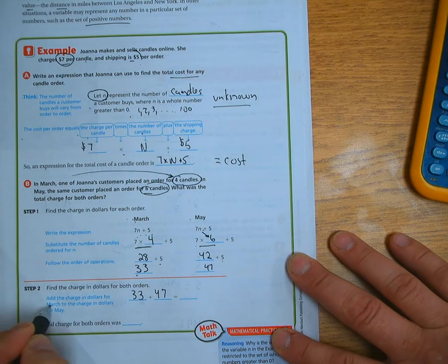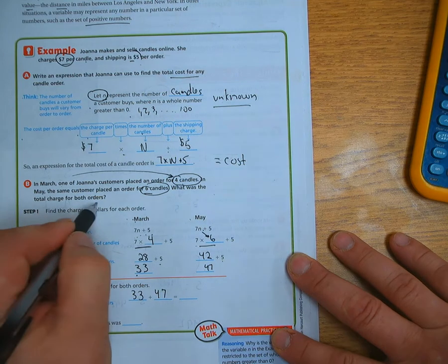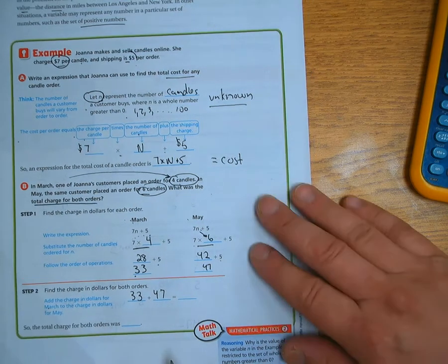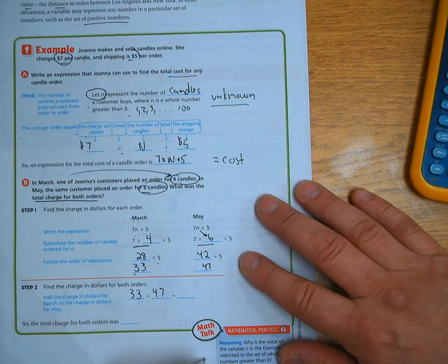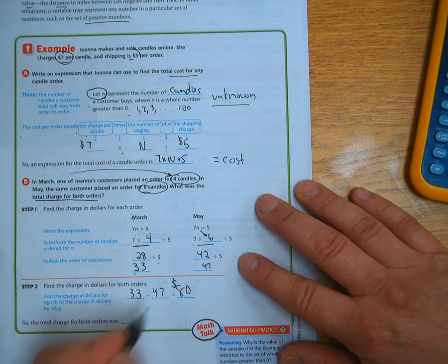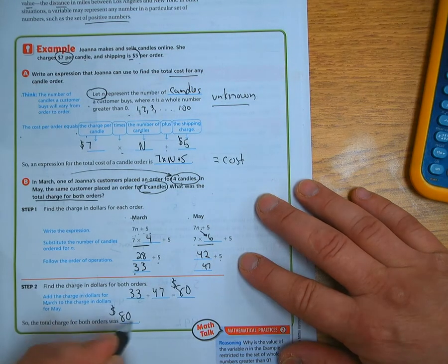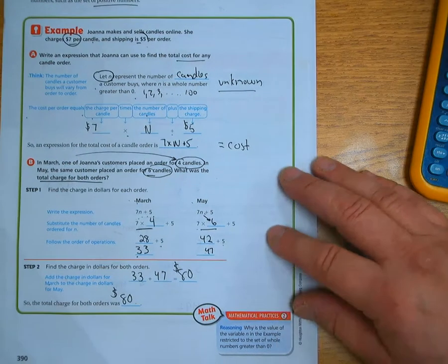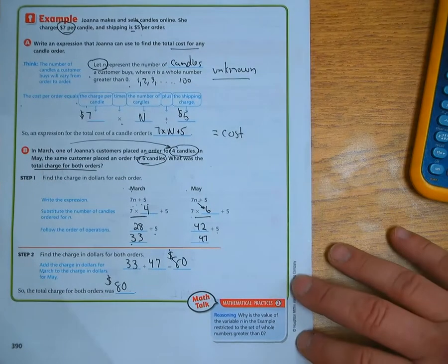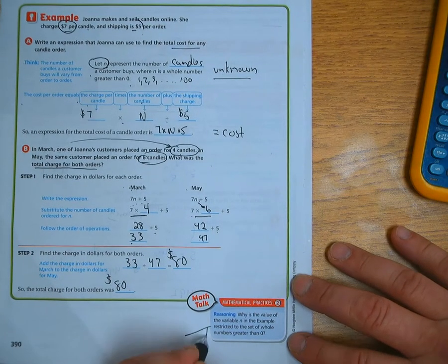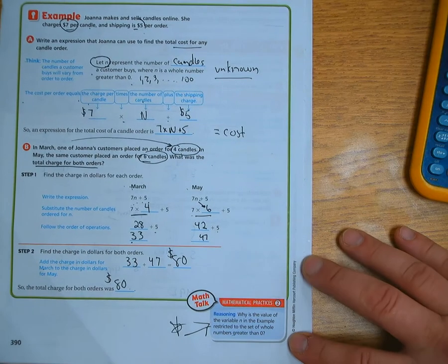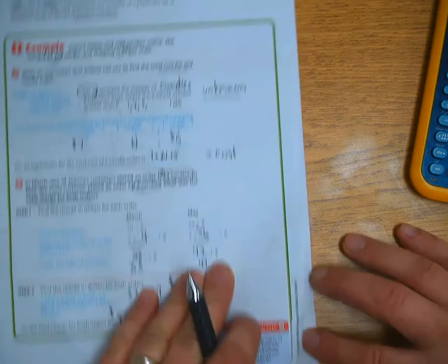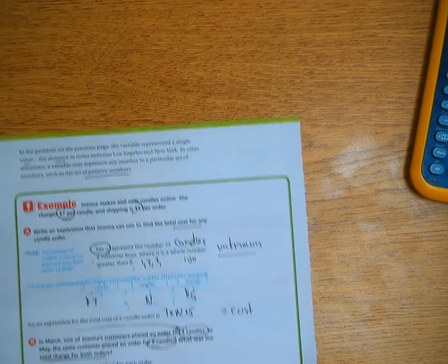Down here it says add, because we want to know the total for both orders. 33 plus 47, $80. So the total charge was $80. Think about this. Okay, let's move on to the next page.